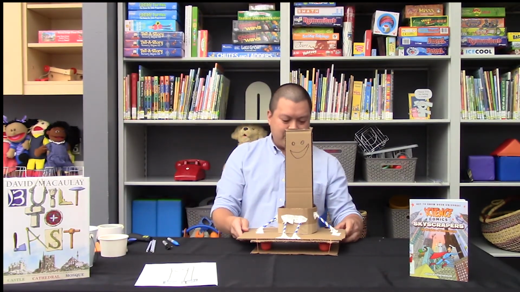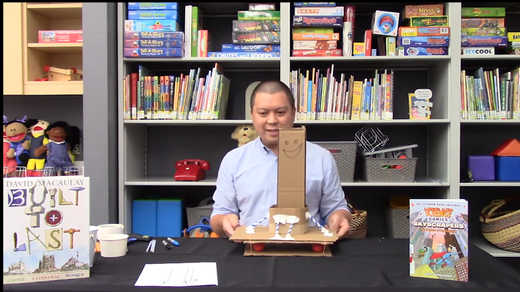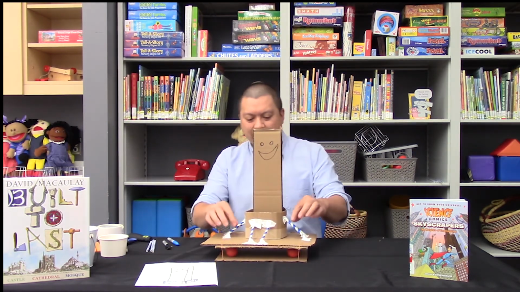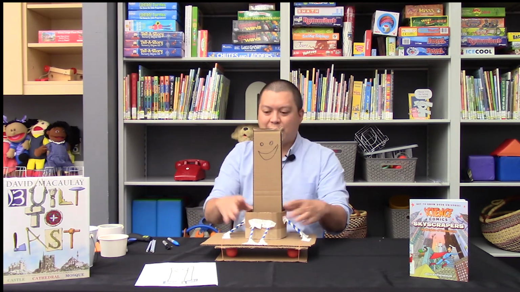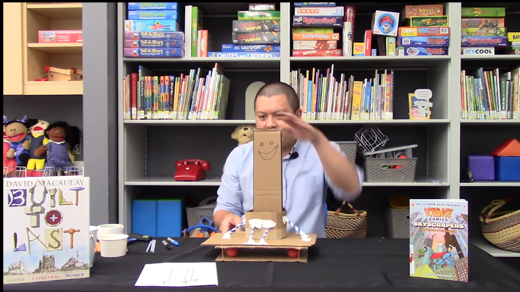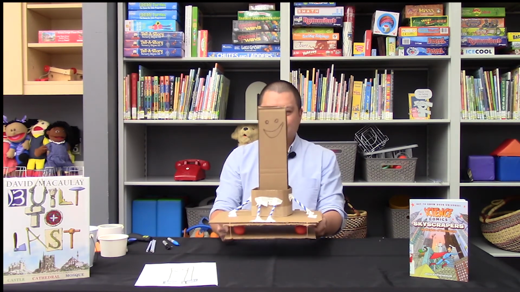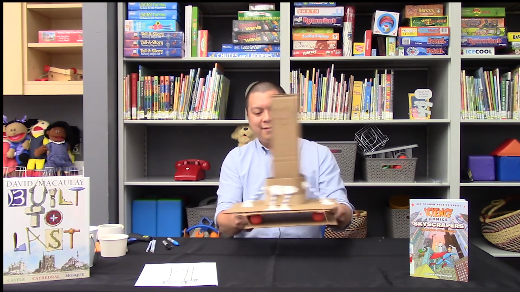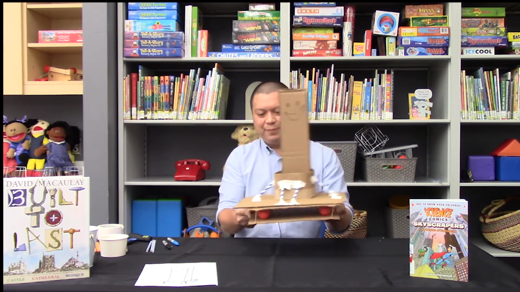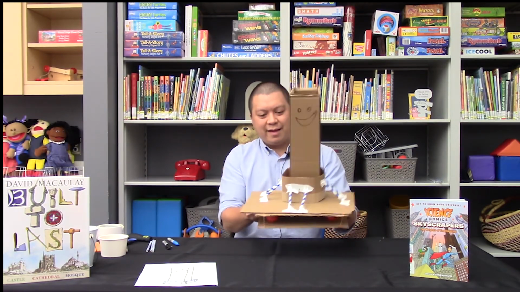All right, what are your predictions? Is this gonna be a pretty stable structure? I think so. I got some extra supports here. I gave it a wide base and I have the height I wanted. So you ready? 3, 2, 1. Whoa! All right, I think it's pretty stable.